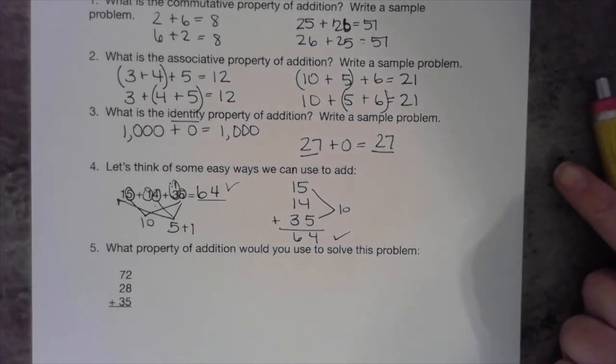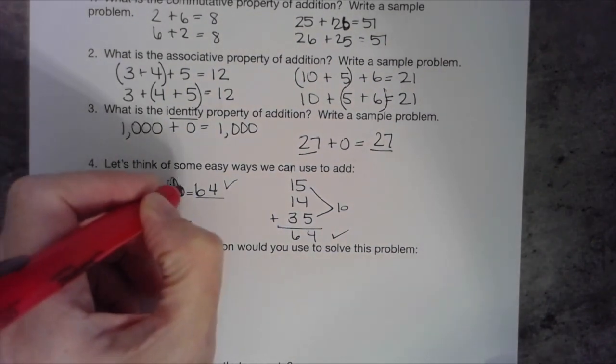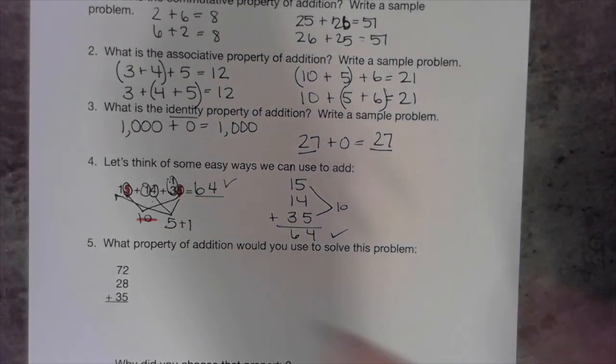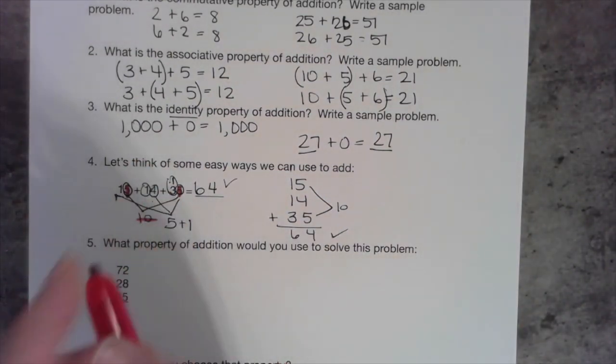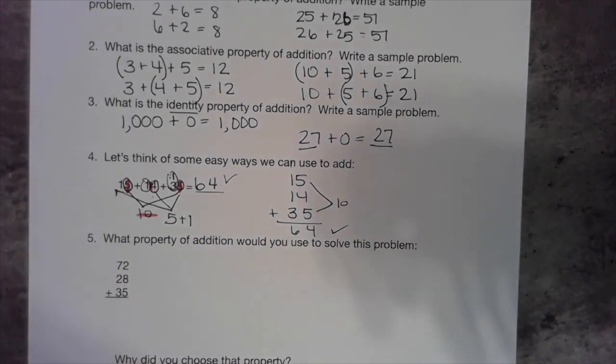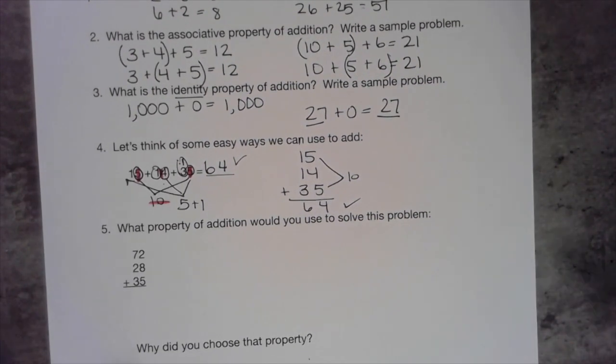Because I saw that, let me grab a highlighter, I saw that I could use 5 and 5 to make 10, right? And I just ignored the 4 ones for just a second so that I could make a double stack. Okay, so I used commutative, not commutative, associative property to add that.